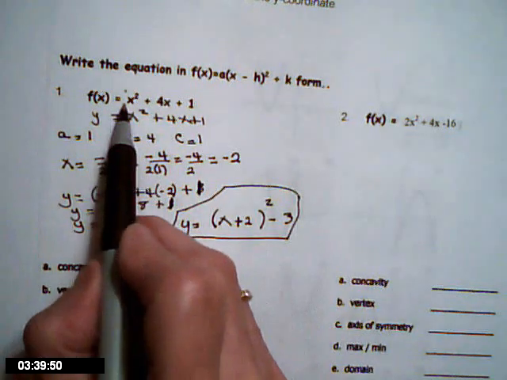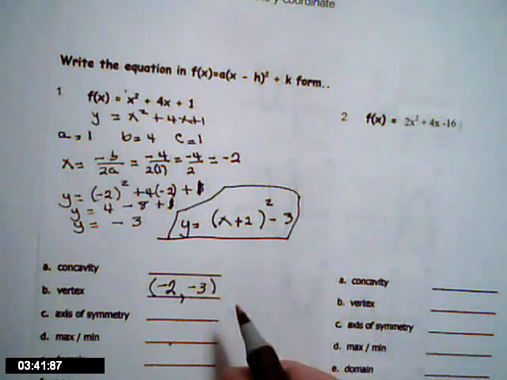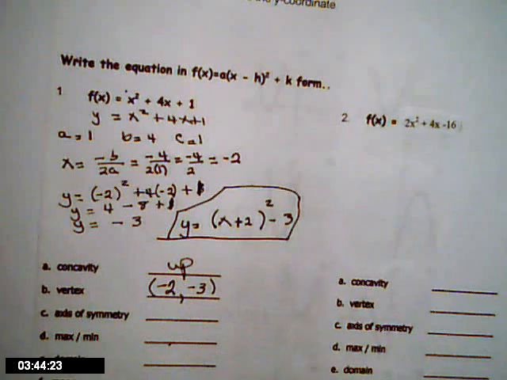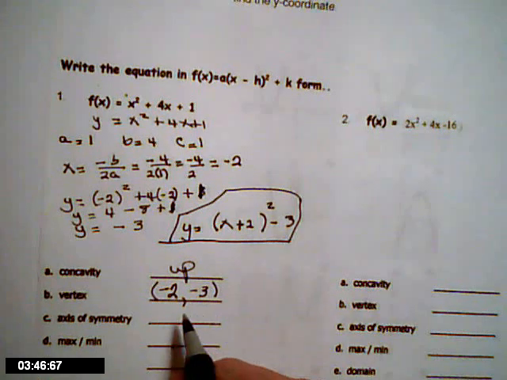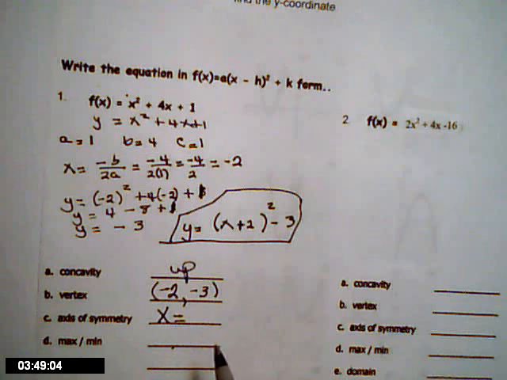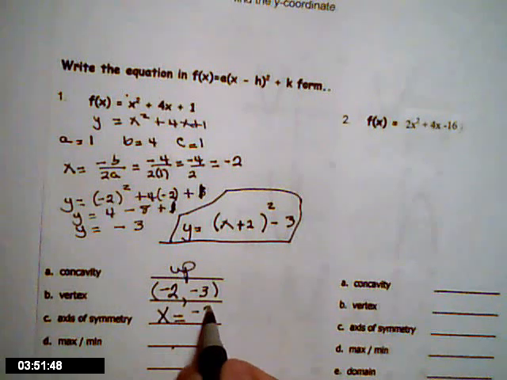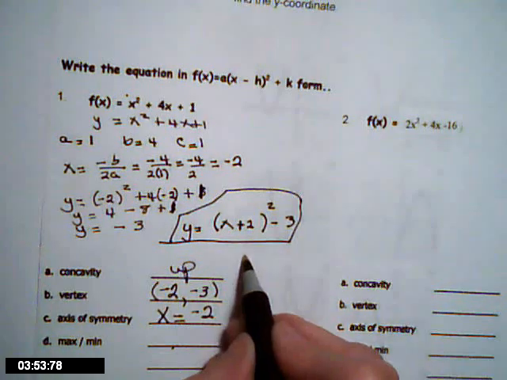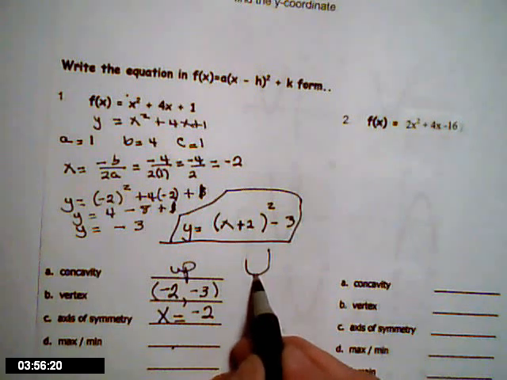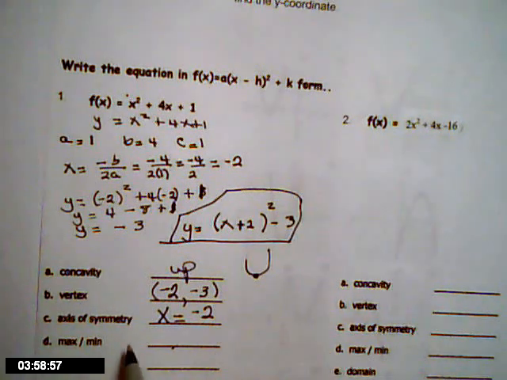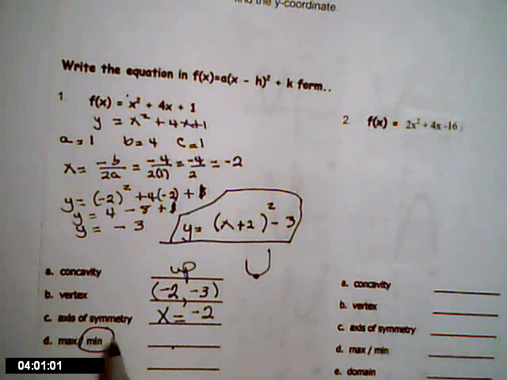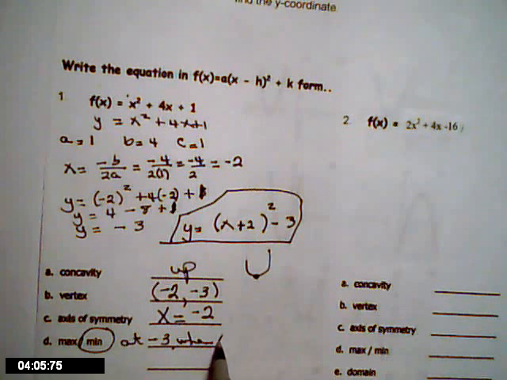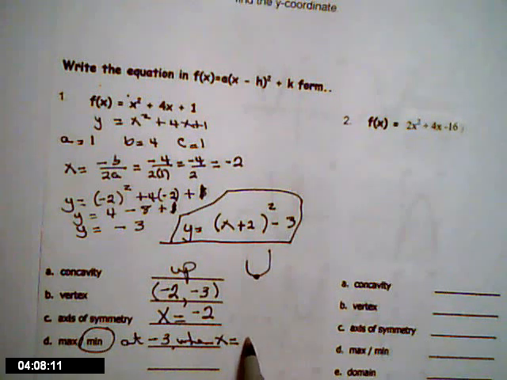Now look at either this problem or this problem and find the concavity. Well, it's up because there's no negative sign there. The axis of symmetry, remember, is x equals, and what is x? X is negative 2. If this parabola opens upward, this point, which is my vertex, is the low point. So it is a minimum. It's a minimum at negative 3 when x is equal to negative 2.